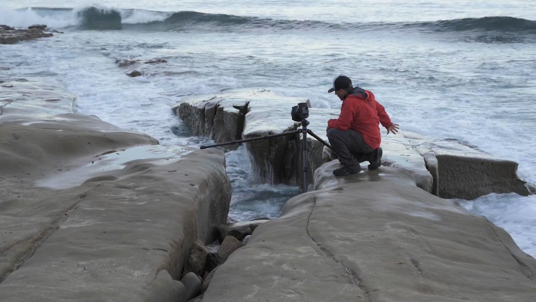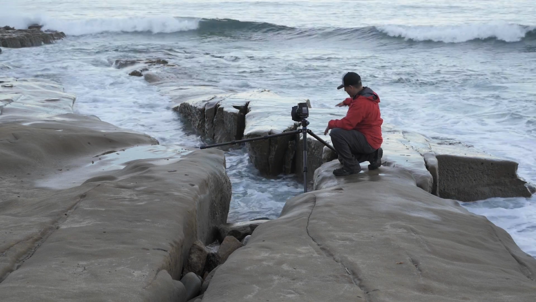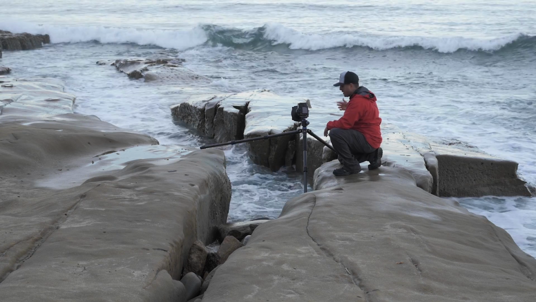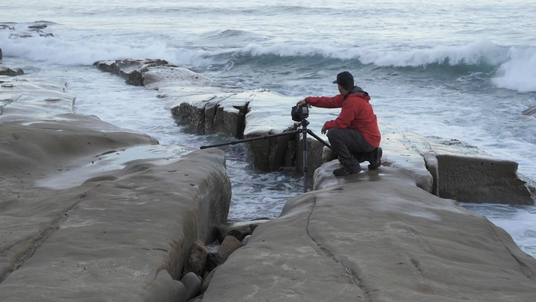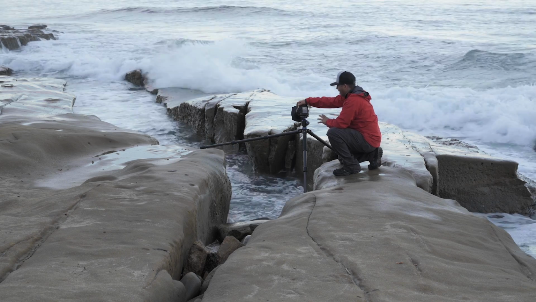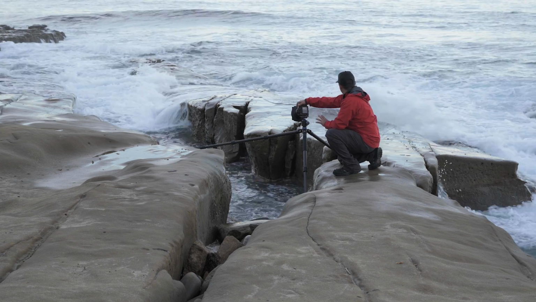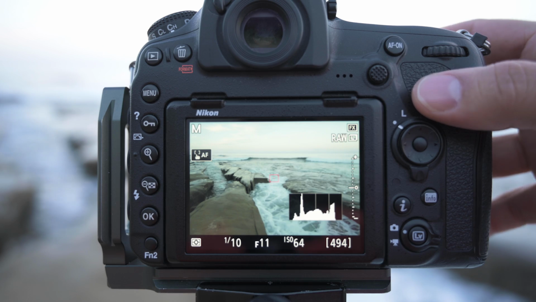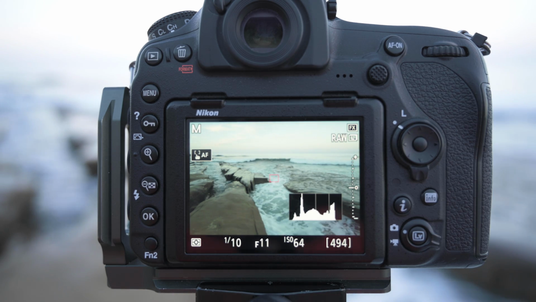Because this is a really dynamic scene, I want to create that mood in the photo. I want it to be intense and dramatic. So in order to accomplish this, I want to get up really close to the action. I grab a wide angle lens and I get as close as I safely can.